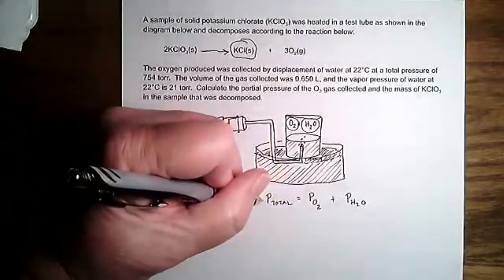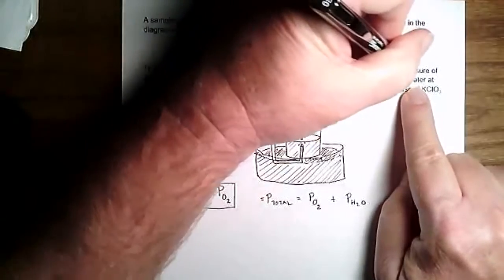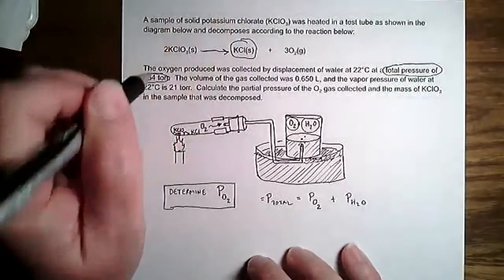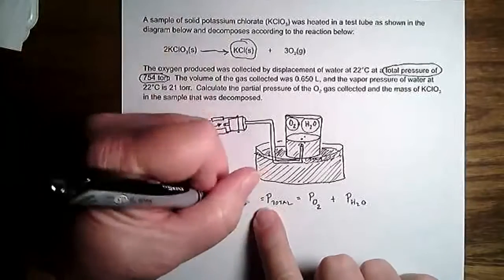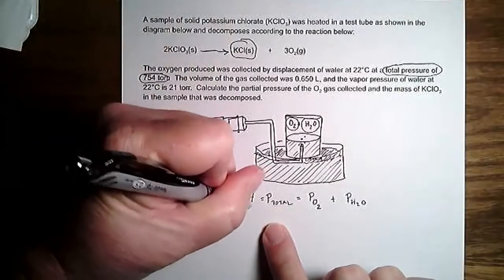And we know what the total pressure was. It was given to us. It said the total pressure was 754 torr. So I know that this is 754 torr.